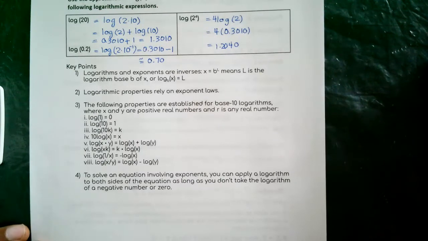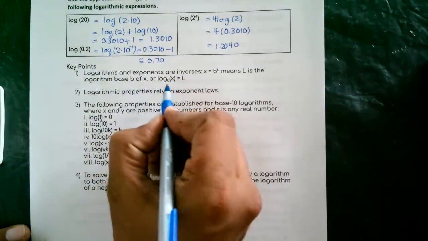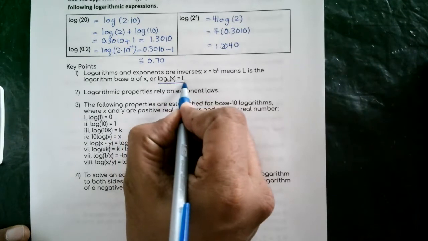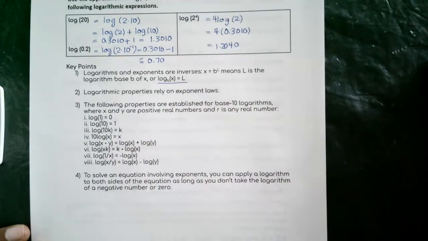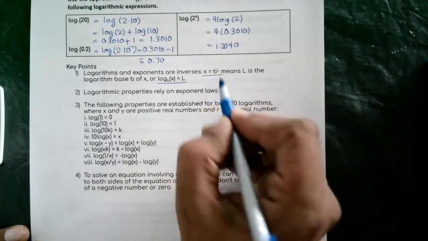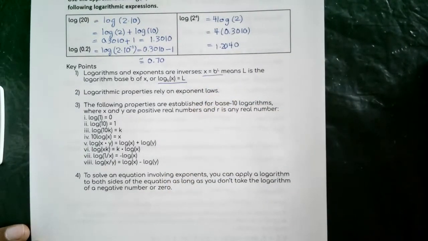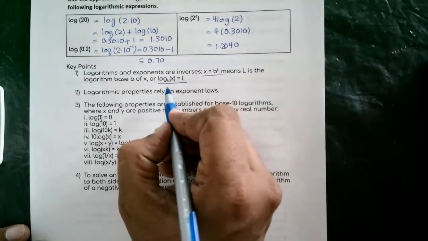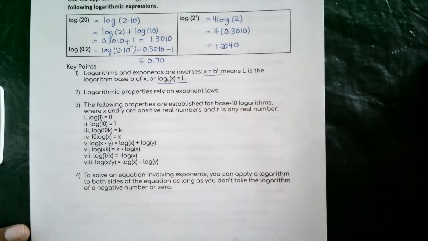So these two expressions, log base b of x is L and x is equal to b exponent L. The first one is a logarithmic expression, the second is the exponential expression, and they are inverses of each other.